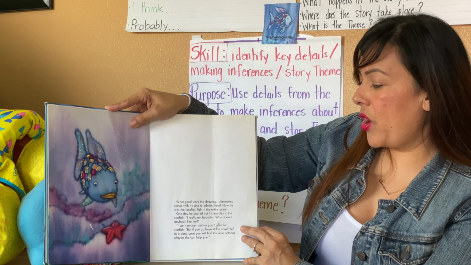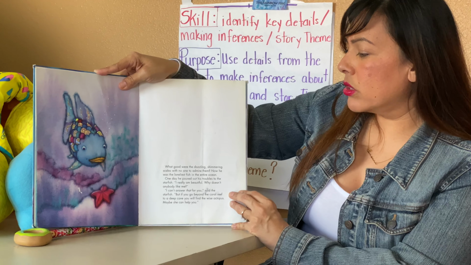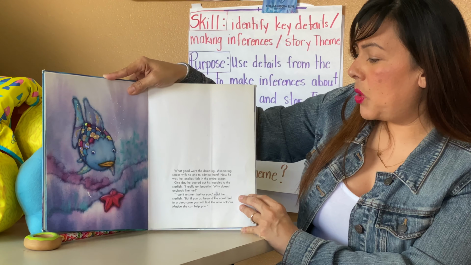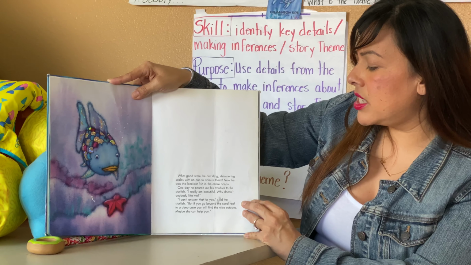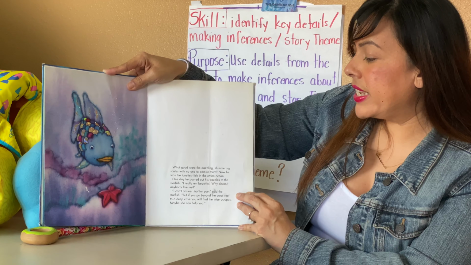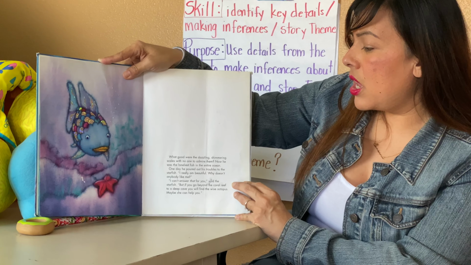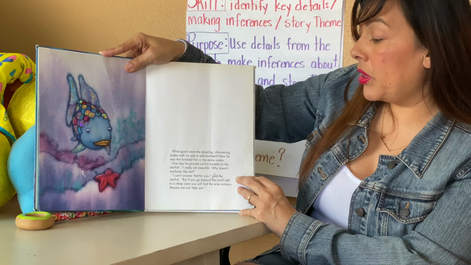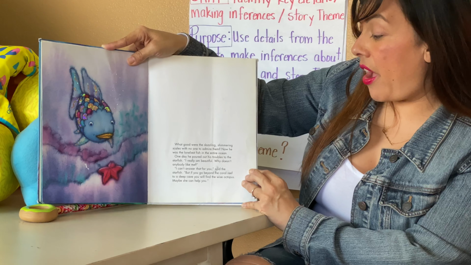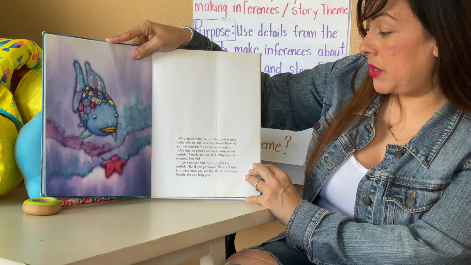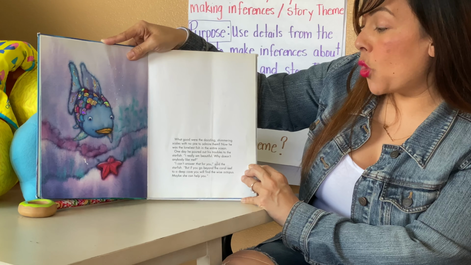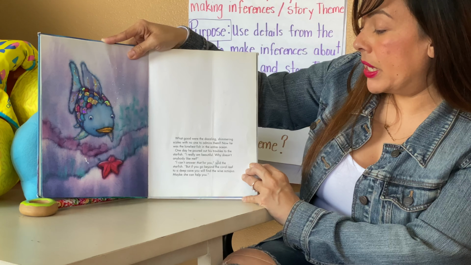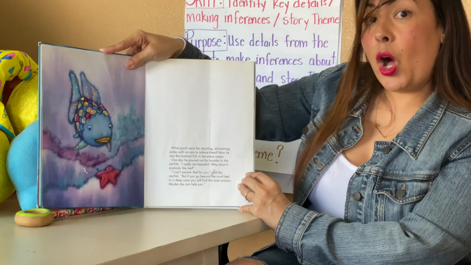What good were the dazzling, shimmering scales with no one to admire them? Now he was the loneliest fish in the entire ocean. One day he poured out his troubles to the starfish. "I really am beautiful. Why doesn't anyone like me?" "I can't answer that for you," said the starfish, "but if you go beyond the coral reef to a deep cave, you will find the wise octopus. Maybe she can help you."